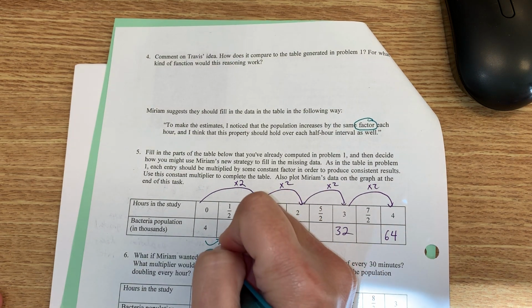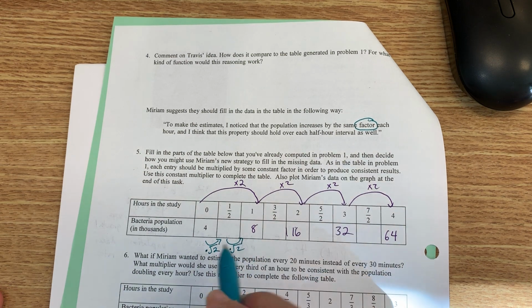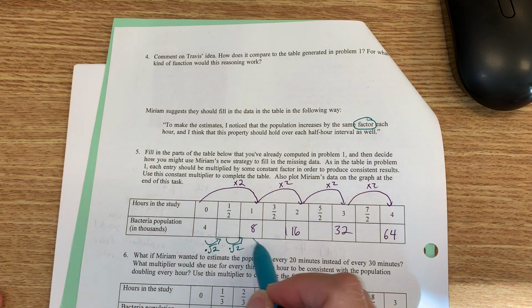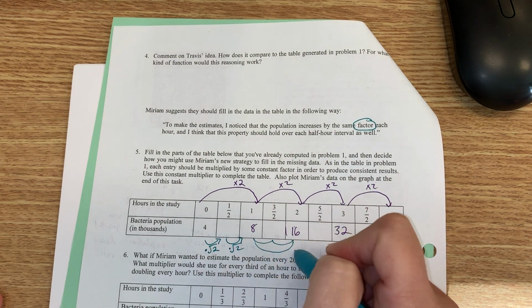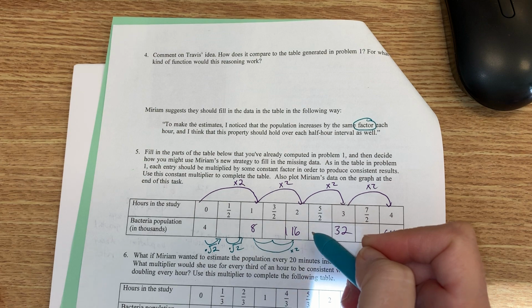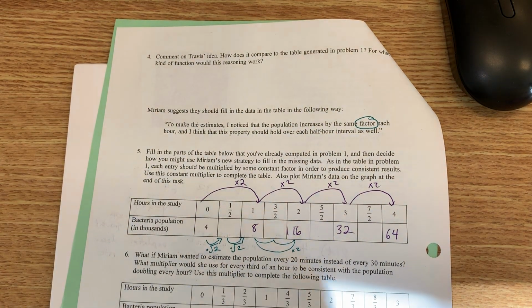Well, hopefully what you said is that we would multiply by the square root of 2. Because think about it, if I did square root of 2 times square root of 2, that would be the same as multiplying by 2. So I think we might need a calculator for this. So at this point, I want you to go ahead and take out your calculator.